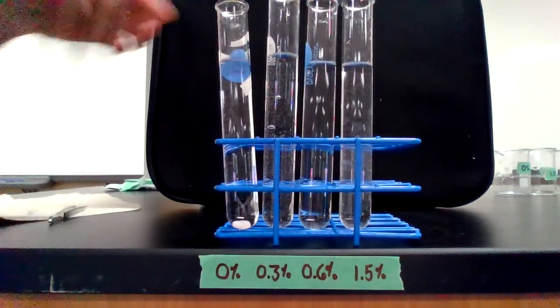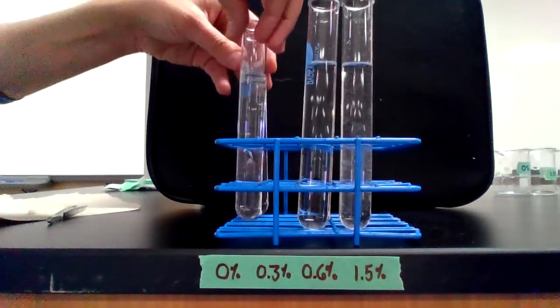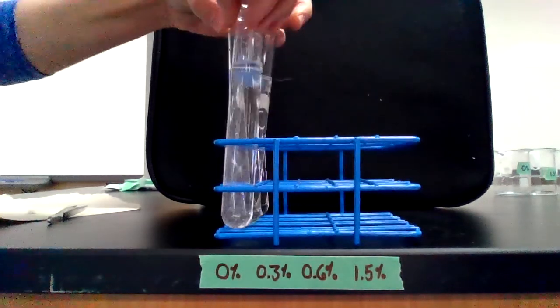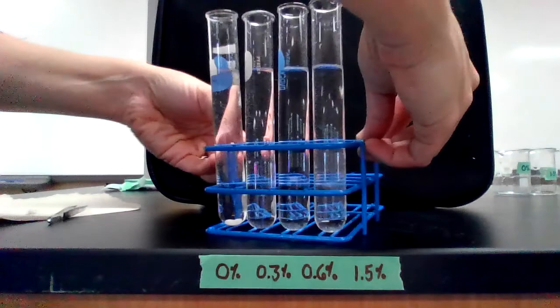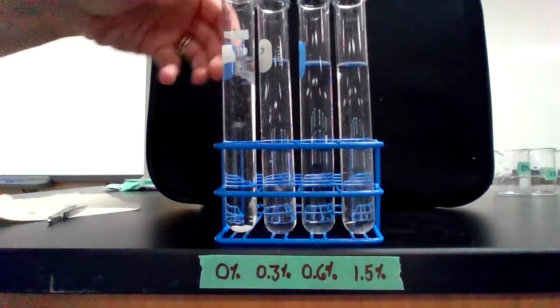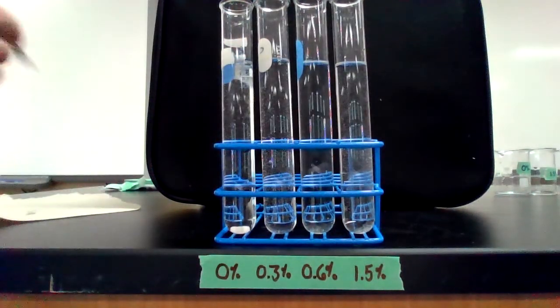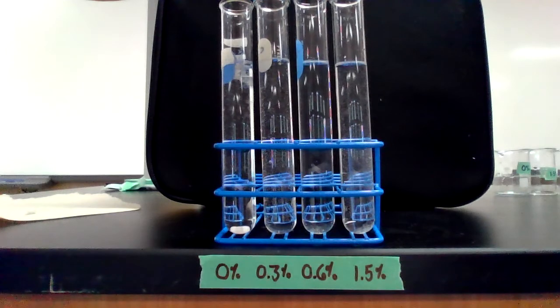And I'm going to move these so you can see a little better. I'm keeping the test tubes in the same order. Just going to turn them this way so you don't have those vertical bars in the way. And then we will continue here as trial 3 for 0.3% hydrogen peroxide. Trial 3. Ready, set, go.